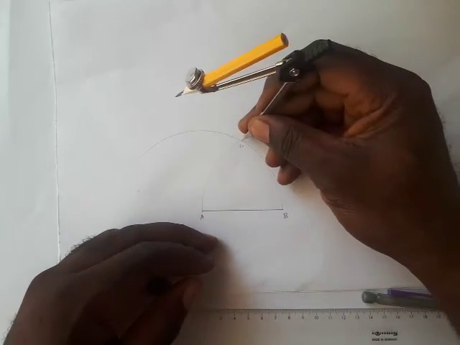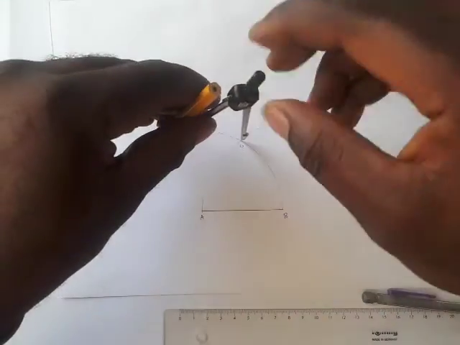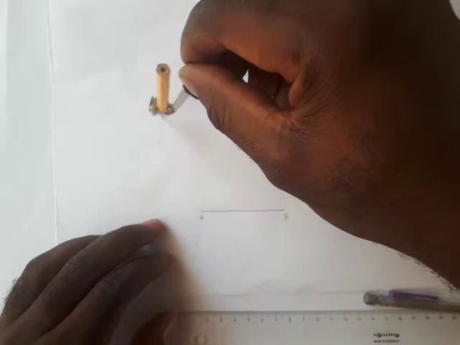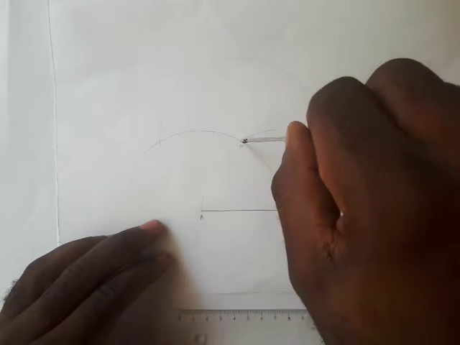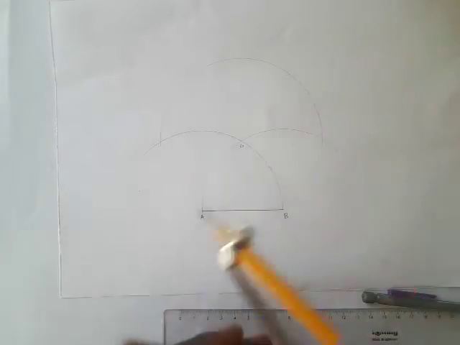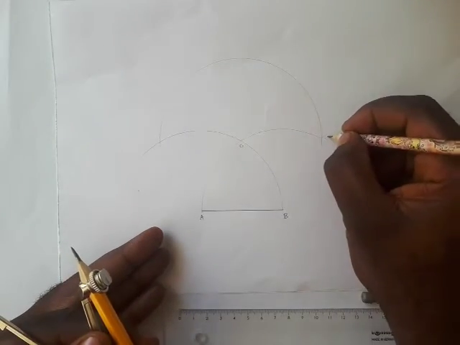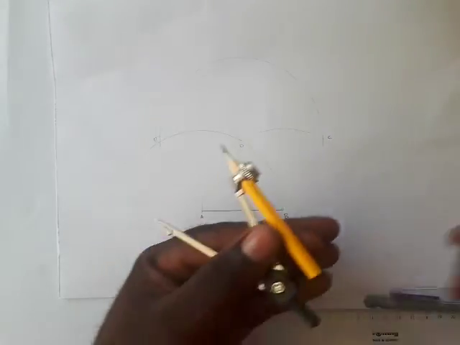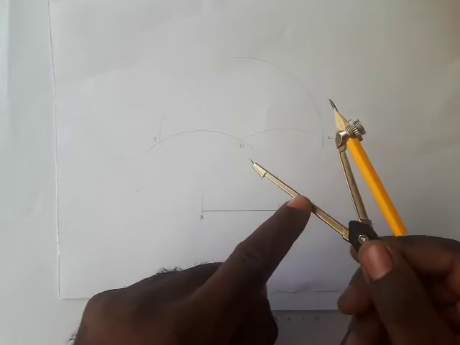So needle on O. Cut this arc at this point and draw the arc all the way down to cut this other arc at this other point. So we have this point and this point here. Call this point C, call this point D. Now we're still maintaining the same radius, that is 6.